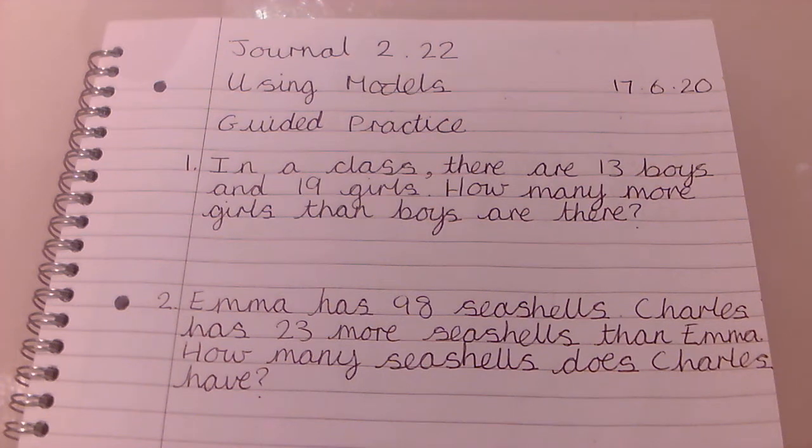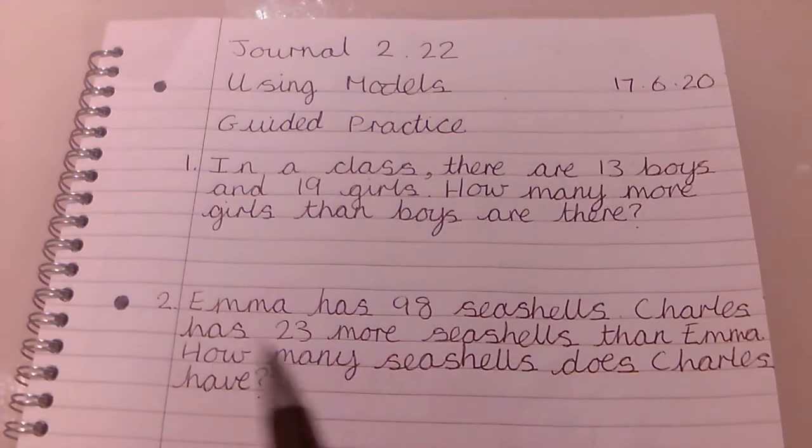Morning Year 3. So for today's maths we are still using some word problems, lots and lots of practice because they can be a little bit more tricky, trying to work out if we're adding or subtracting. So let's start with question number 1.